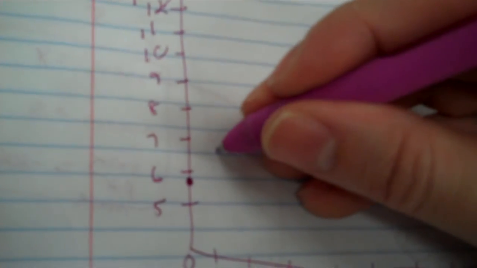0 is with 5.7, so that's somewhere in there. 1 is with 6.5. 2 is with 7.9. 3 is with 8.7. Kind of lining up pretty good for me. 4 is with 9.6. Oh, kind of leveled off there. 5 is with 9.9. Again, this doesn't have to be beautiful. 6 is with 10.8, so it's somewhere up there. The 7 is with 11.5.